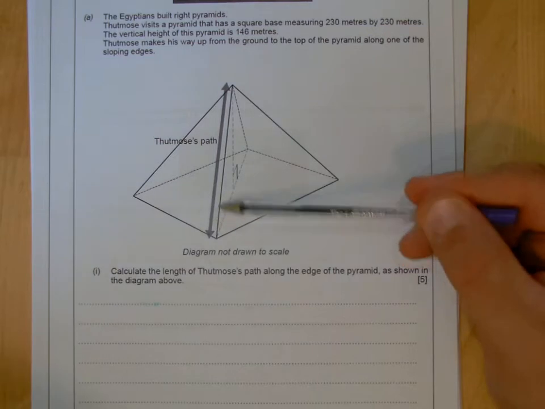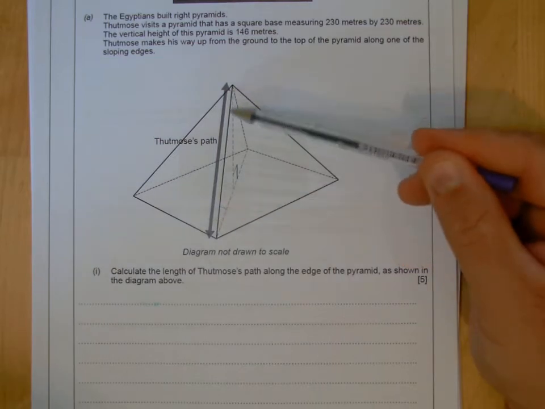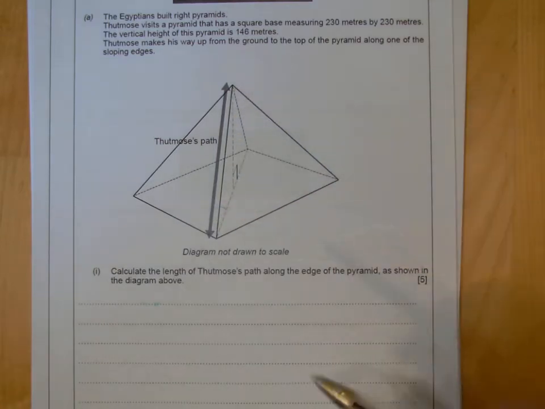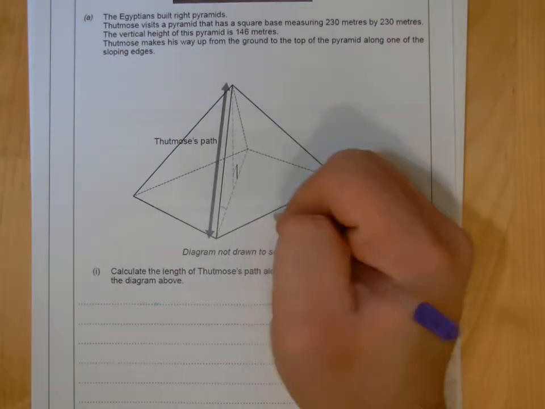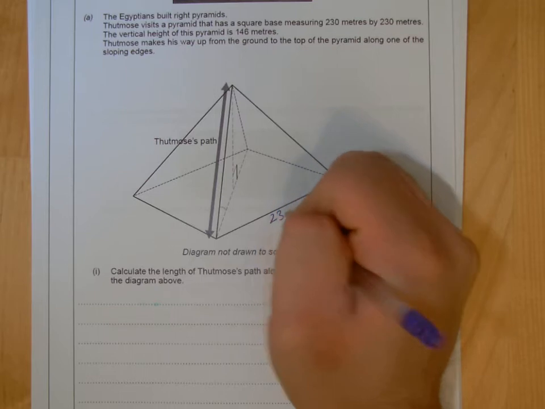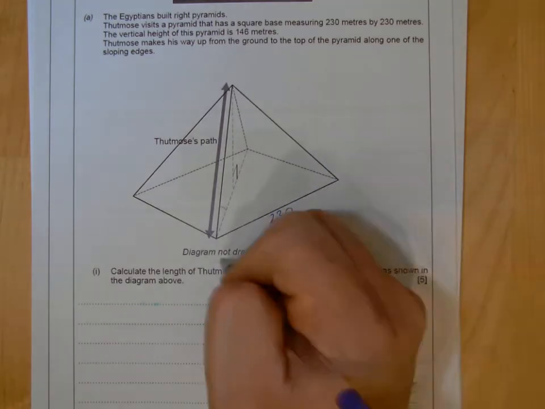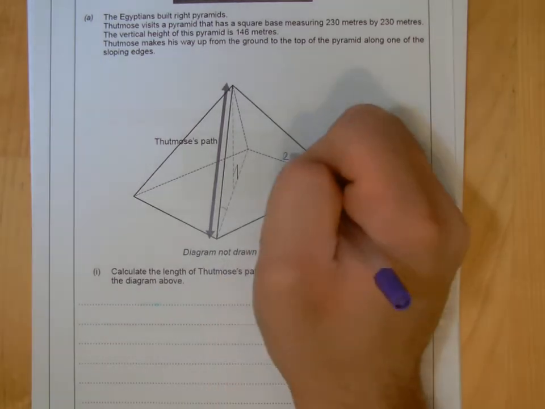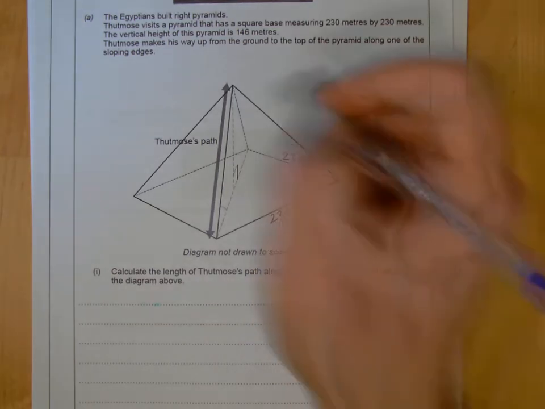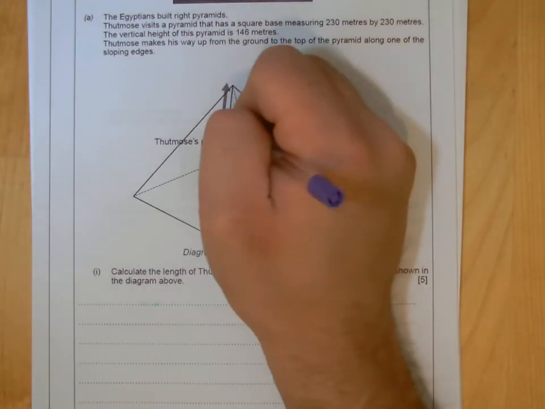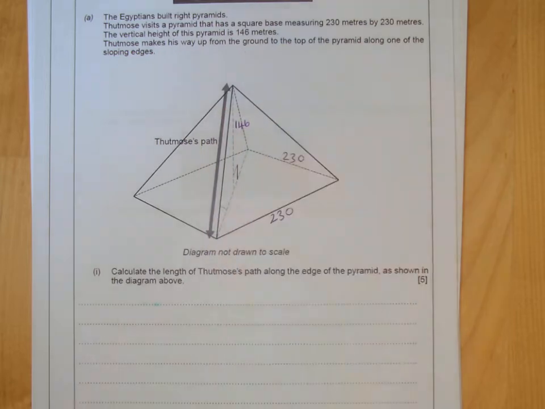Okay, so we're asked to find the length of this path here, along the edge here. And what we need to do to start with is put in the values, the dimensions that they've given us. They've told us, for instance, that the square base is of length 230 meters, so that side's 230. This side's also 230. They've also told us the height of the pyramid to be 146.